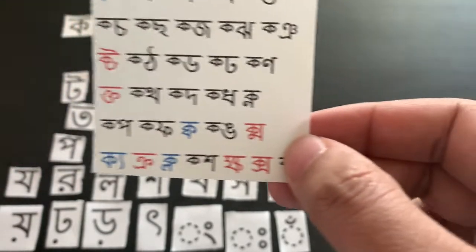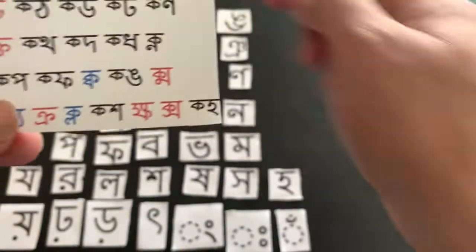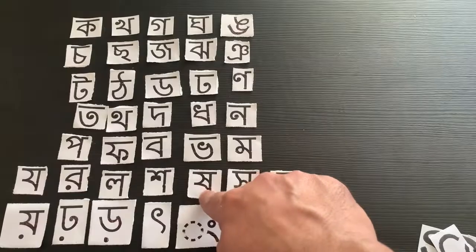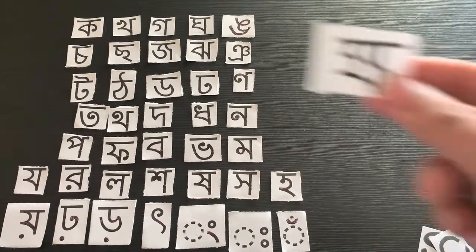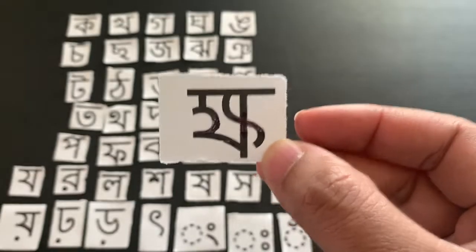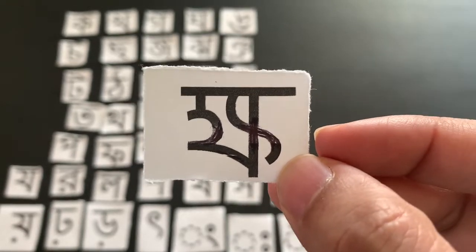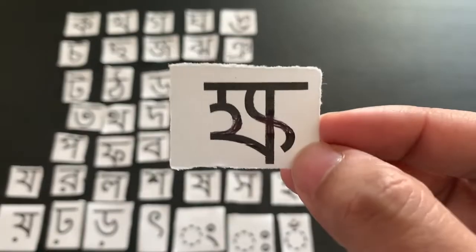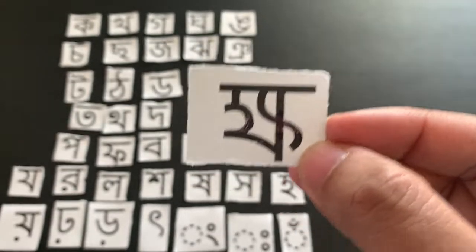And then ko and sho together. Let's look at ko and sho together. So this one, murdhana sho. When you write murdhana sho and ko together, it forms a shape like this, ksho. But ksha in Sanskrit is ksha, but in Bengali, when you write it, you will hear people say kho. The sh is dropped, and you can hear them say kho instead.